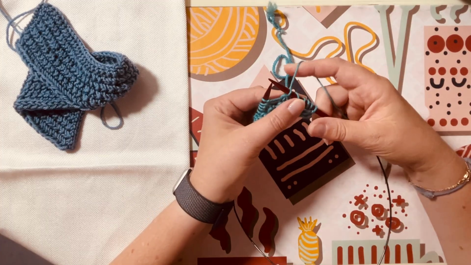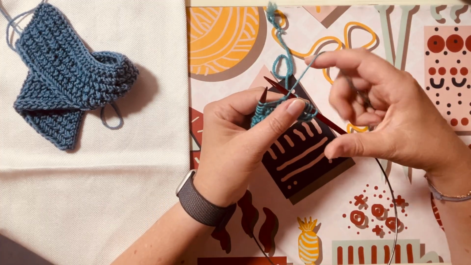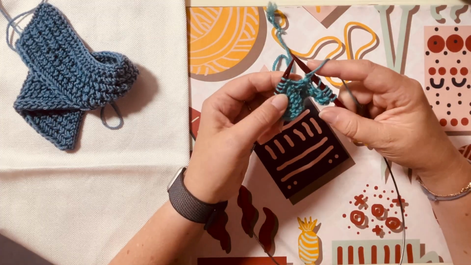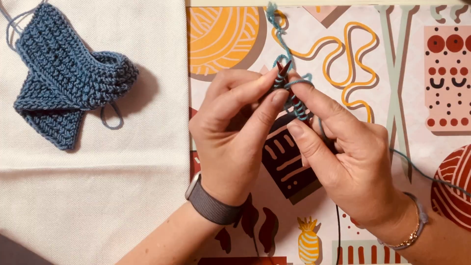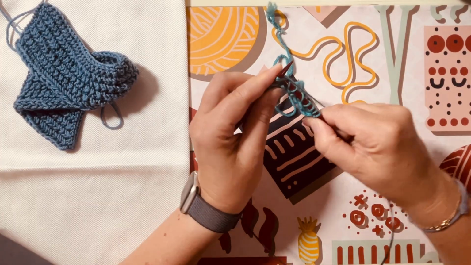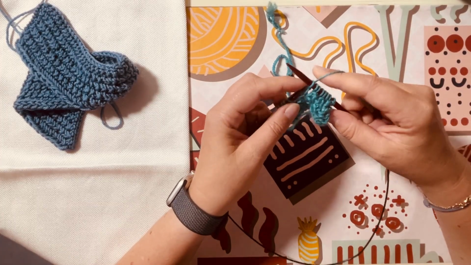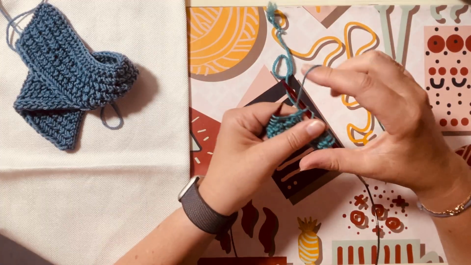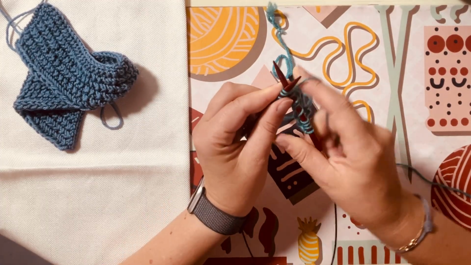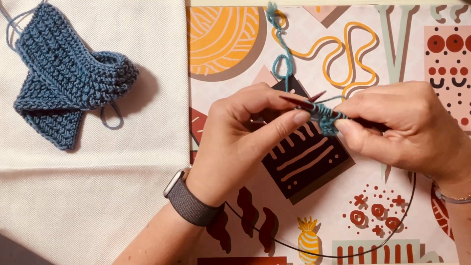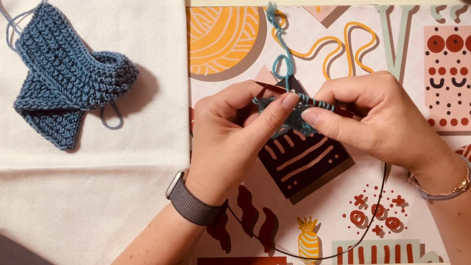Okay, knit 2 together, we did that here. We're gonna do this again. We yarn over, we create the third eyelet, and we knit 2 together, right here. And the last one, same again, we yarn over, and we knit 2 together. And we have created the stitches.